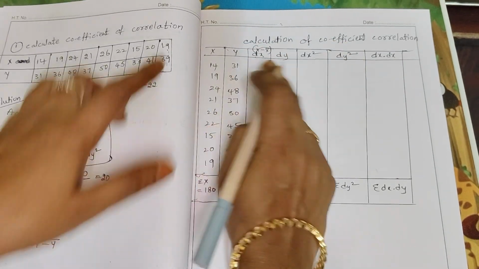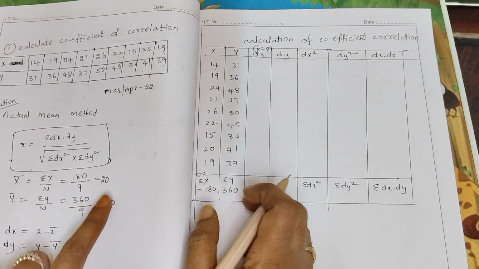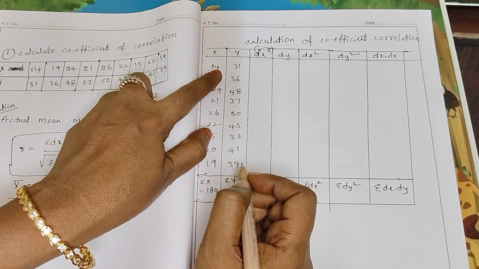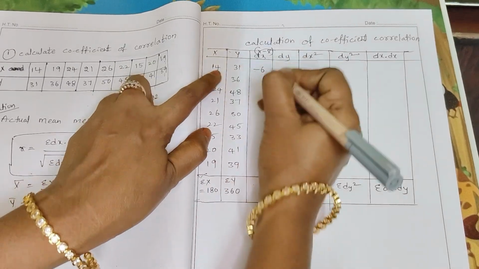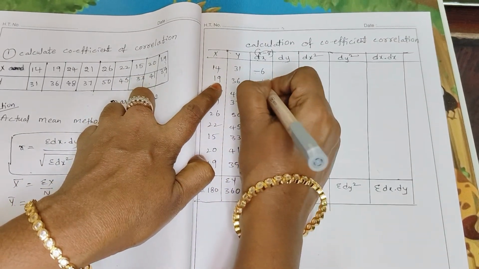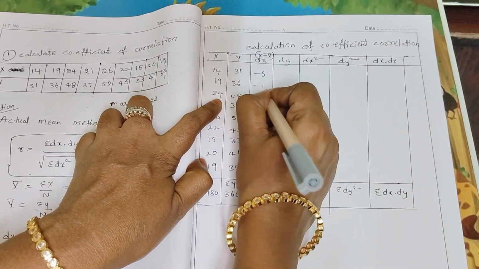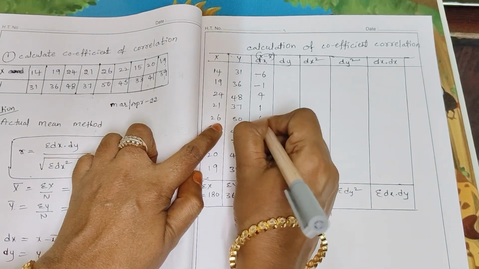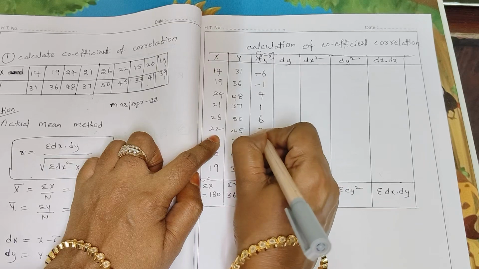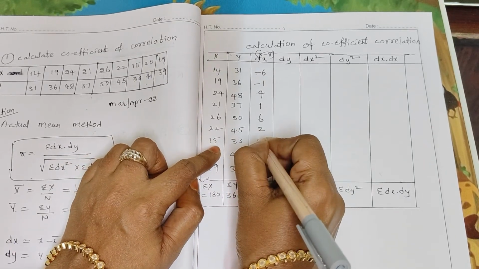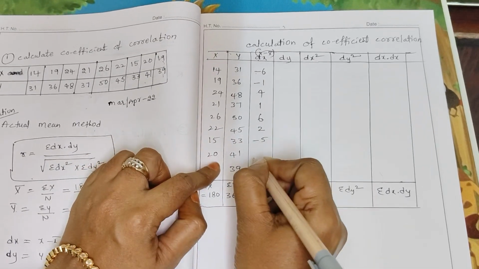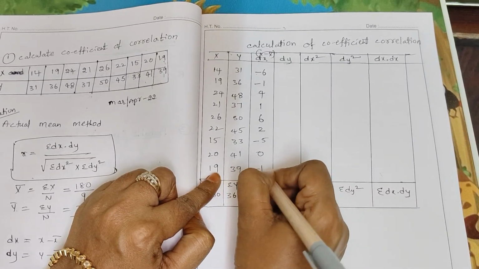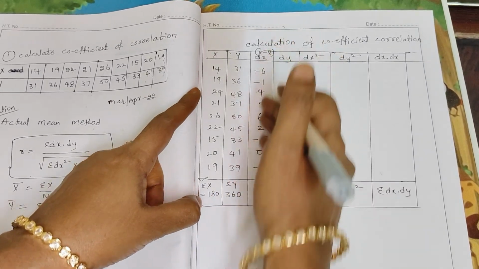Okay. So x values are here. X bar value is 20. So 14 minus 20, how much? Minus 6. 19 minus 20, minus 1. 24 minus 20, 4. 21 minus 20, 1. 26 minus 20, 6. 22 minus 20, 2. 15 minus 20, minus 5. 20 minus 20, 0. 19 minus 20, then minus 1. Okay. So these are the dx values.